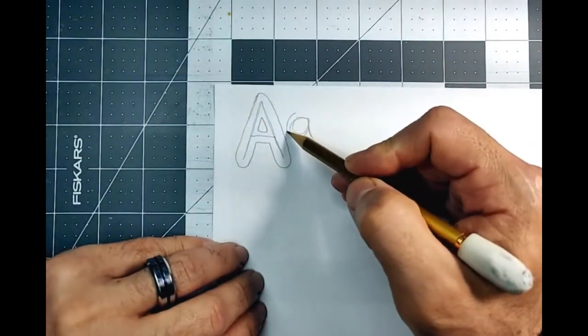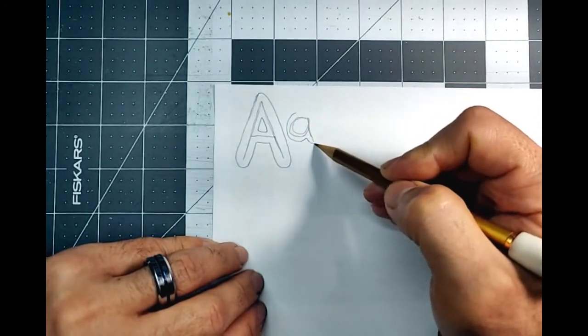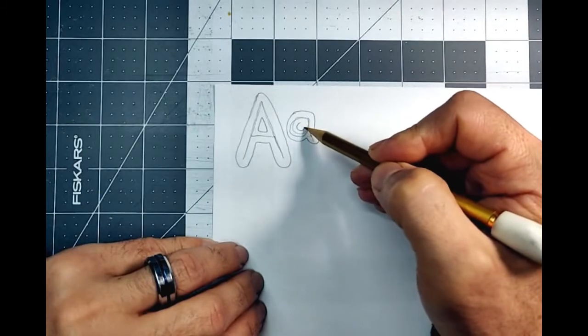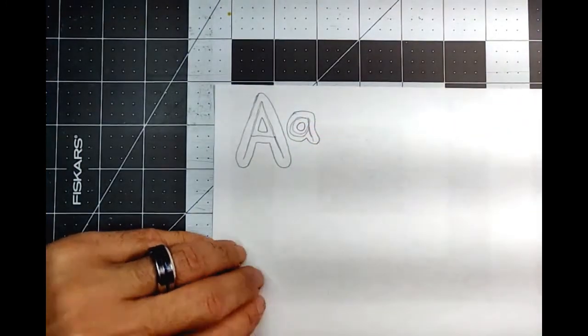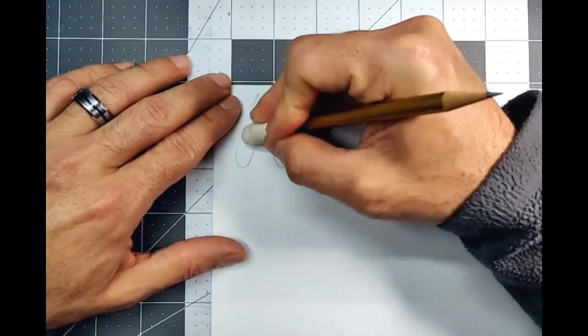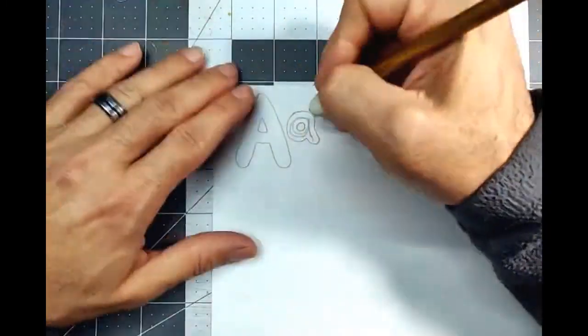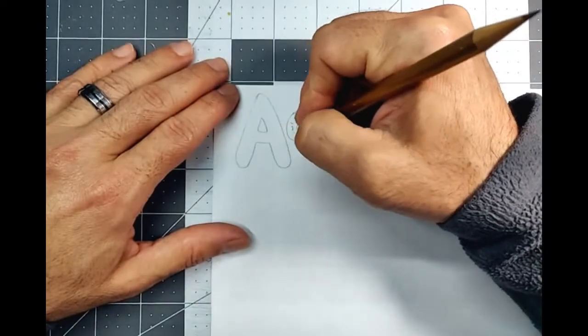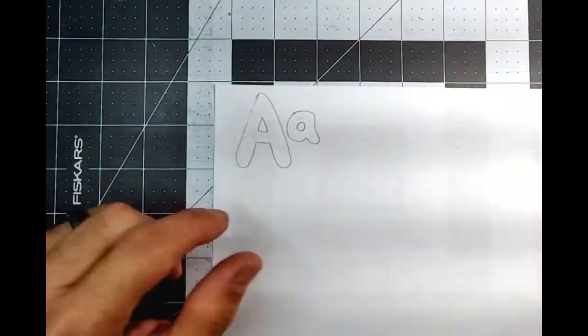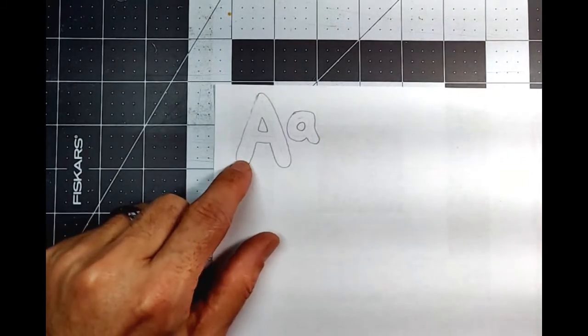Same thing with the small letter A. Draw your bubble around. Draw a little circle in the middle. I'm going to go ahead and erase it so you can see it. And see that we have the letter A. And there it's erased also. And you see? Now we have a block letter. I'll call it block letter, bubble letter.